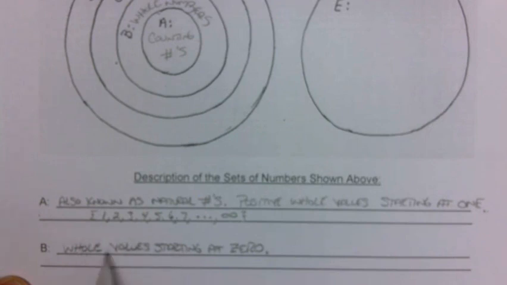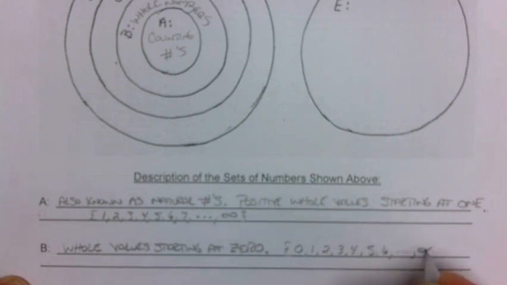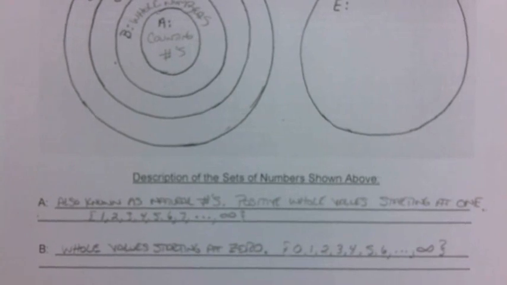We just say that they're whole values and not positive whole values because if they start at 0, 0 is not a positive number. So if we make the set this time, it starts at 0 and then increases by 1 each time. 1, 2, 3, 4, 5, 6, etc., all the way up to positive infinity. This is what the set of whole numbers looks like. Whole numbers starting at 0.